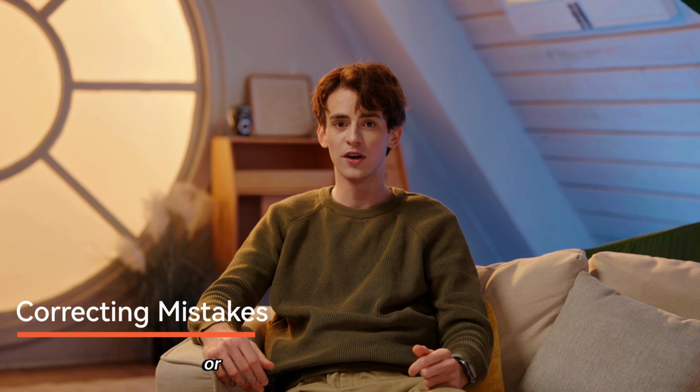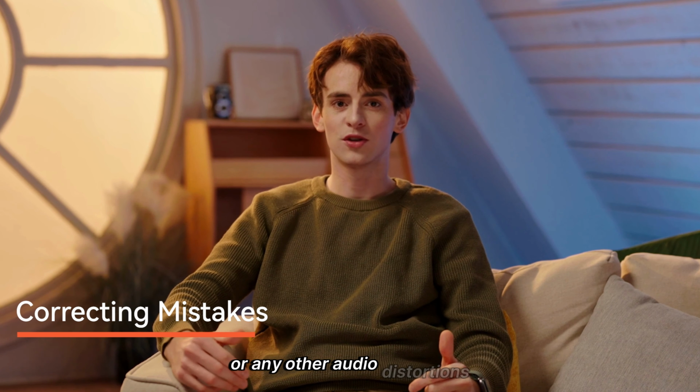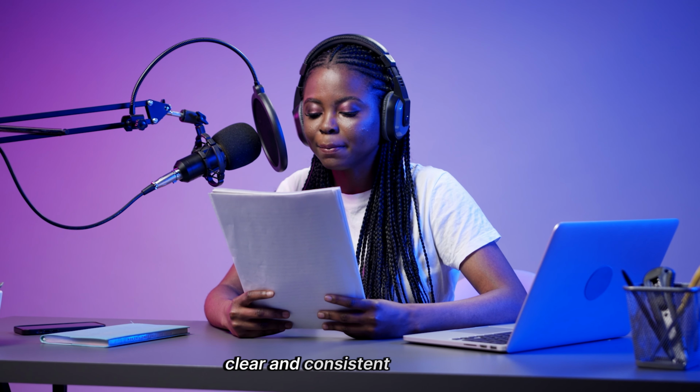Correcting mistakes. If you happen to read a sentence incorrectly or notice that it didn't flow smoothly, don't hesitate to reread the entire sentence. Similarly, if you detect microphone errors, hissing sounds, or any other audio distortions, re-record that segment. The goal is to have a clean, clear, and consistent recording.